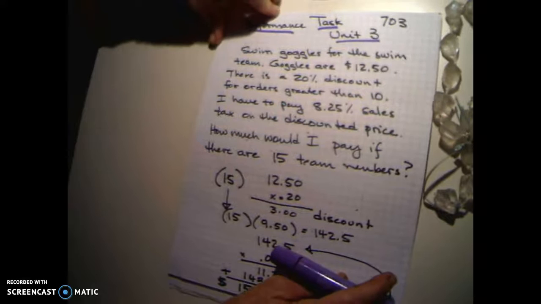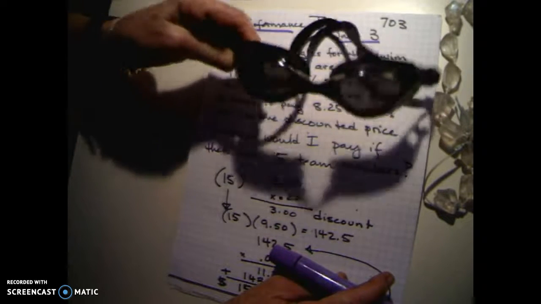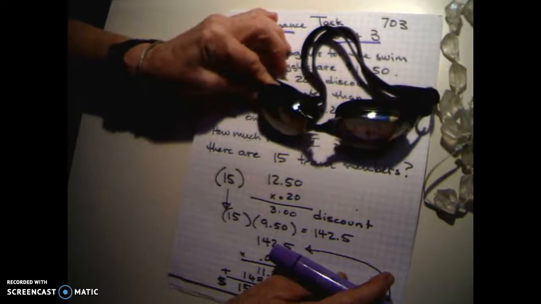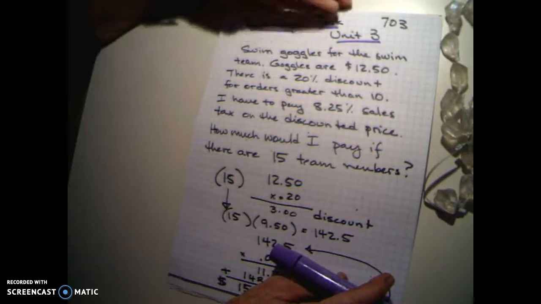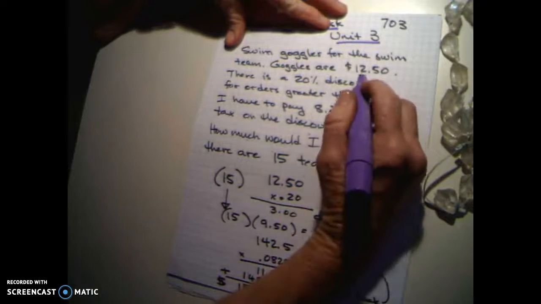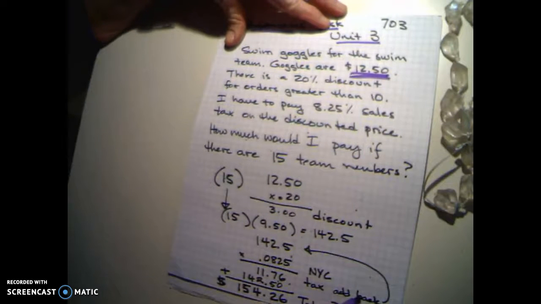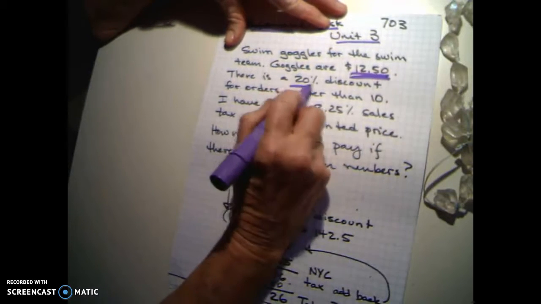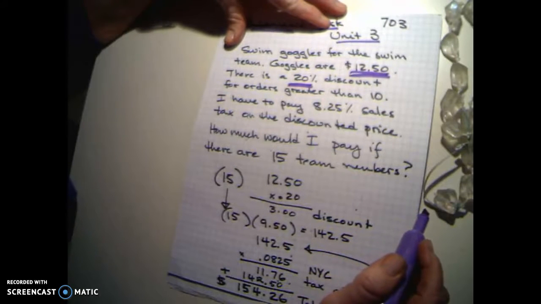And here's the word problem. Let's say that Miss English has started a swim team, and for my swim team I'm going to be buying swim goggles for all of my swimmers. So I know that swim goggles, if I just walk into a store, cost $12.50. I know there is a 20% discount for orders of more than 10.